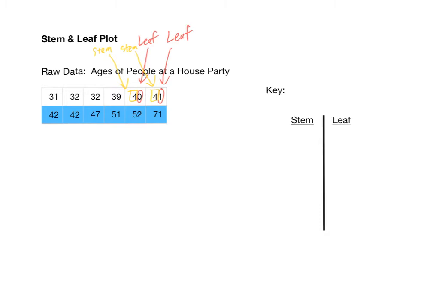So what we need to do is separate the stems and the leaves. That's what you see here. We'll get to this key in a minute. But separate the stems and the leaves, and we want to first write down all the stems possible. The stems in this data set are a 3, a 4, a 5 right here, and we also have a stem of 7. Now, because this is a quantitative data set, we are not going to skip over the stem of 6, so we're going to write it in. So we go from 3 to 7 in our stems: 3, 4, 5, 6, 7.